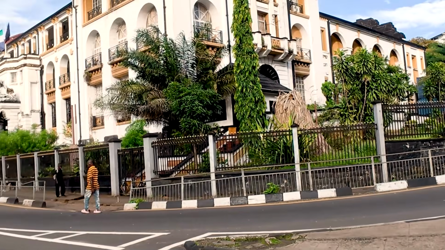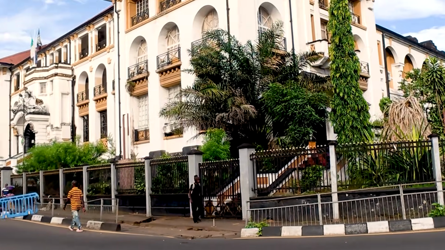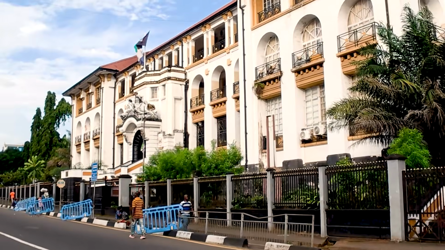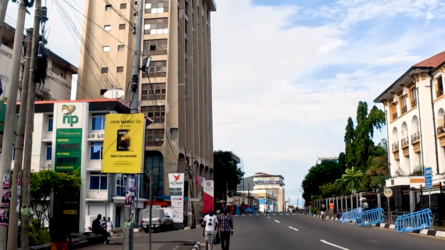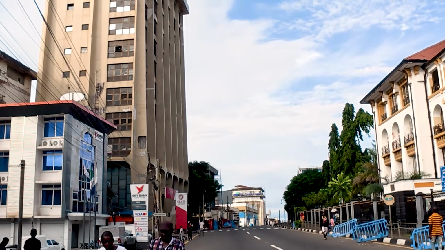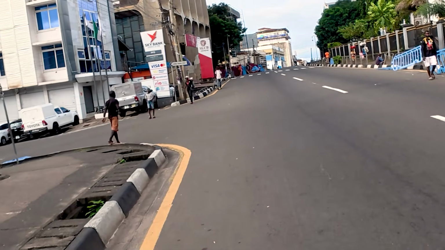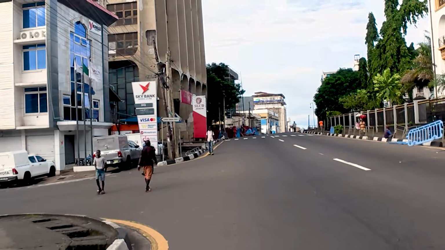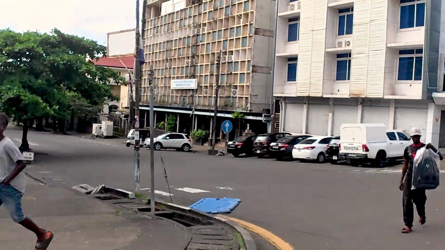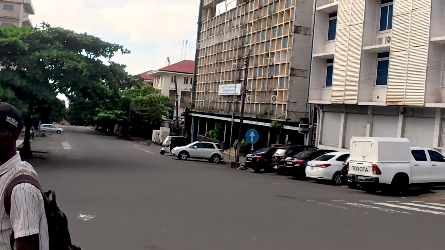And then you have our national court, the courthouse. This is the courthouse. It's a big building, as you can see. And then this is Sierra Leone Commercial Bank. That's all the buildings there, you see. So you have various banks, various buildings, and this street that goes down this way is called Lamina Sanko Street.